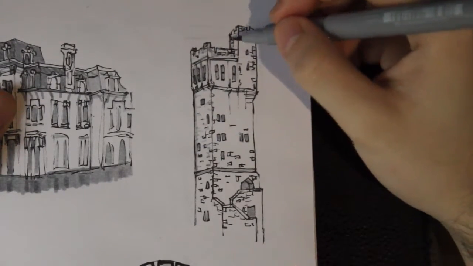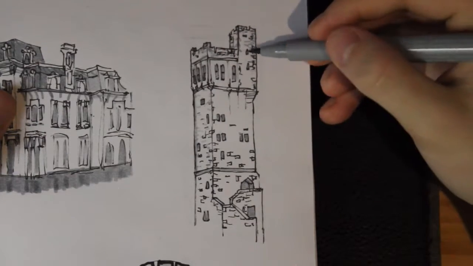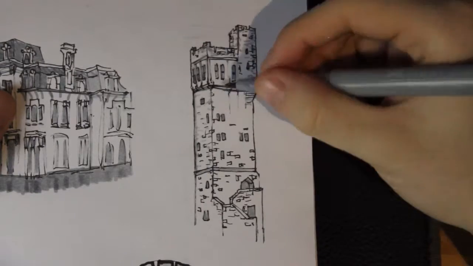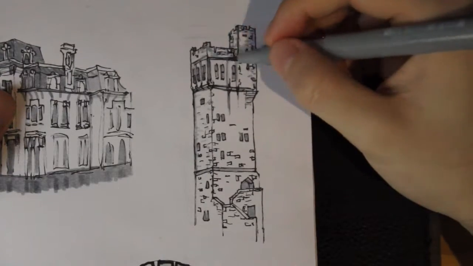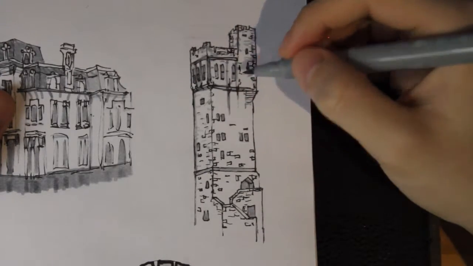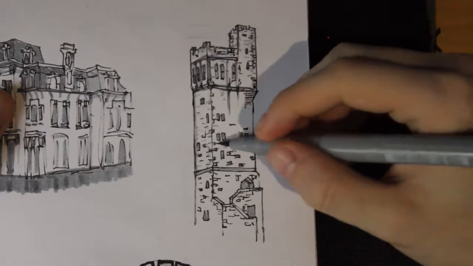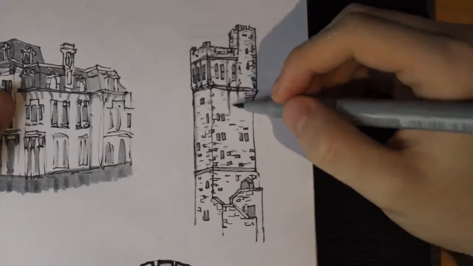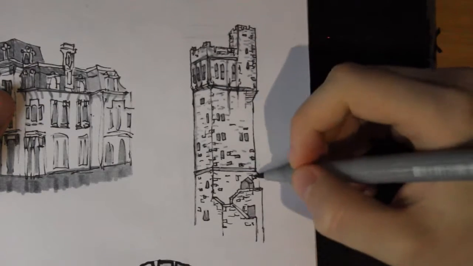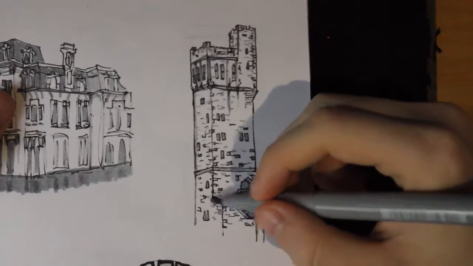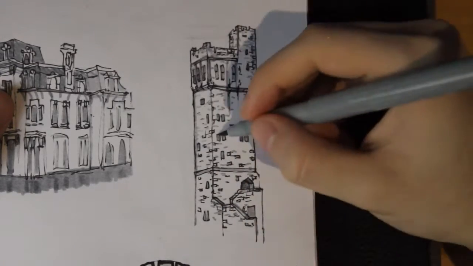So in all put together, it looks like there's a lot of detail when there really isn't. Now later I'll go over the windows a few times to make them pop out a bit more, because now they're tending to blend in with the bricks. So that's the danger of having too much detail.